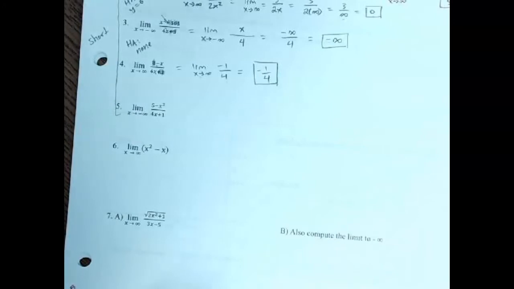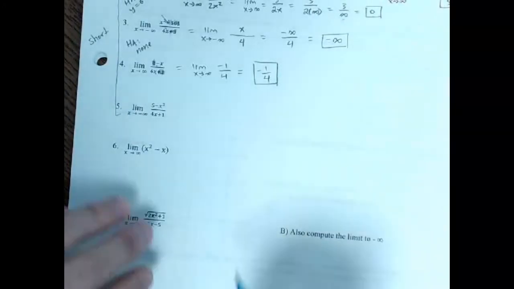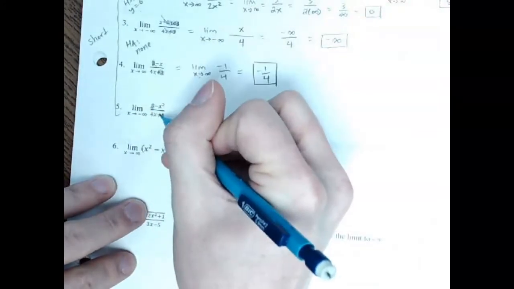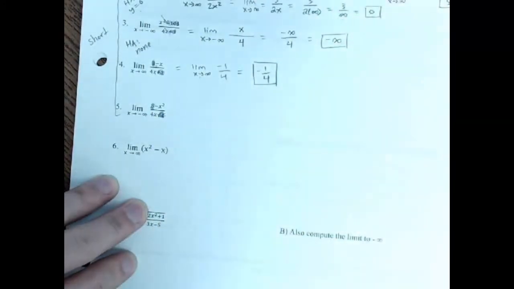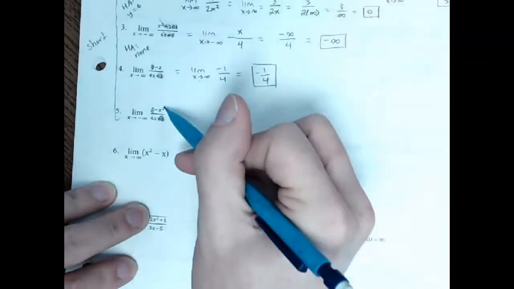Limit as x is going towards negative infinity, 5 minus x squared over 4x plus 1. Find the biggest term on the top, ignore everything else. Find the biggest term on the bottom, ignore everything else. Looks like you're going to have 1x.